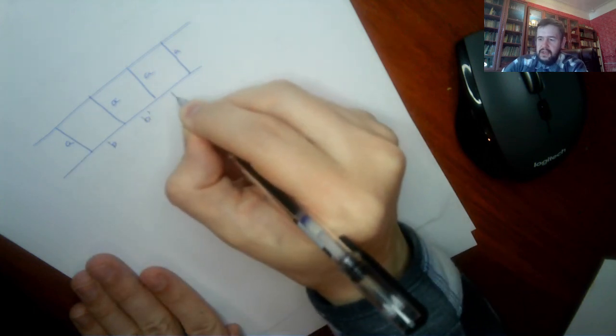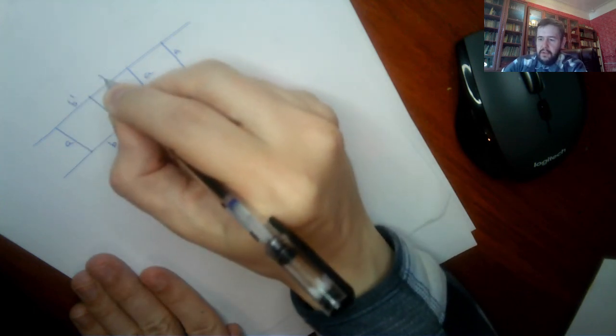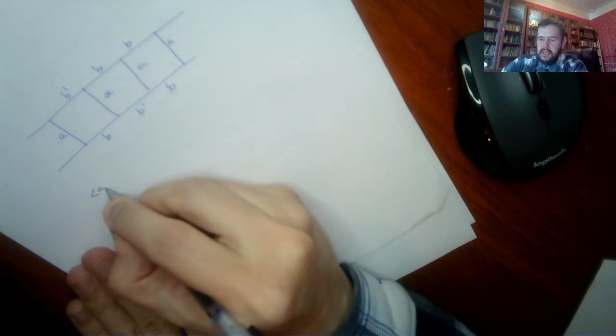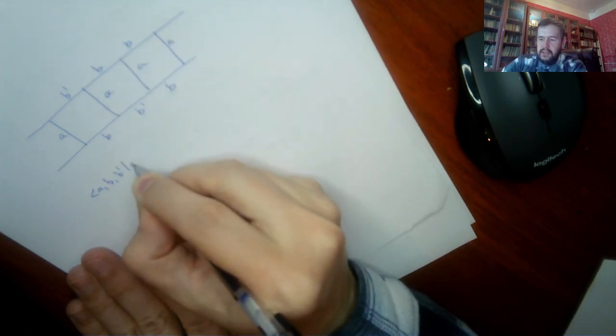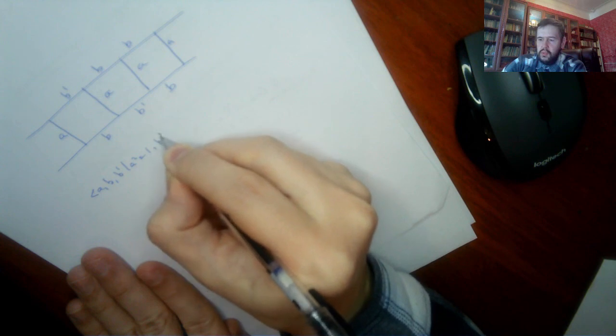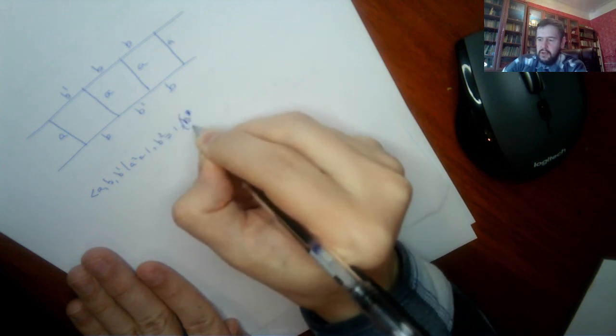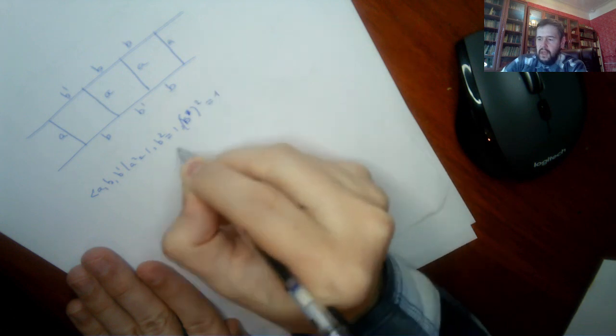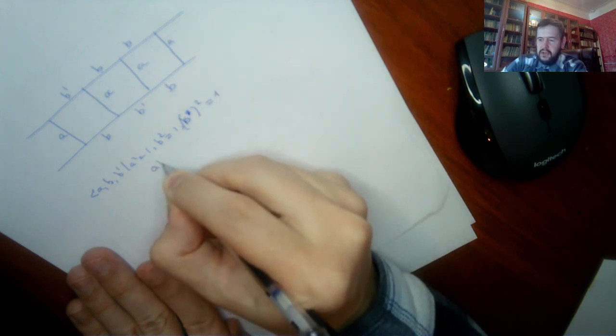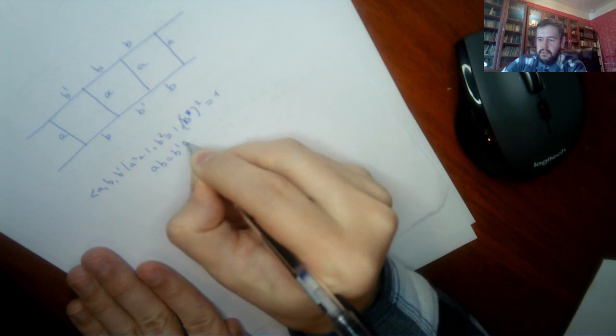This is a way of labeling this group, and this will have a presentation A, B, B prime, A squared equals 1, B squared equals 1, C squared equals 1, B prime squared equals 1. And also we have AB equals B prime A.